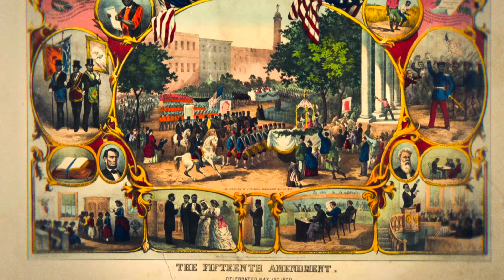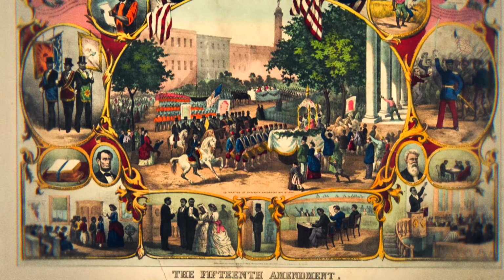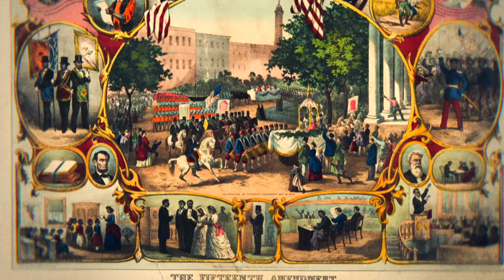But racist voter suppression was so bad in some states that they needed another amendment. So in 1870, the 15th Amendment was passed, which prohibited the federal government and states from denying citizens the right to vote based on race, color, or previous condition of servitude. These three amendments should have guaranteed Black Americans voting rights, right?